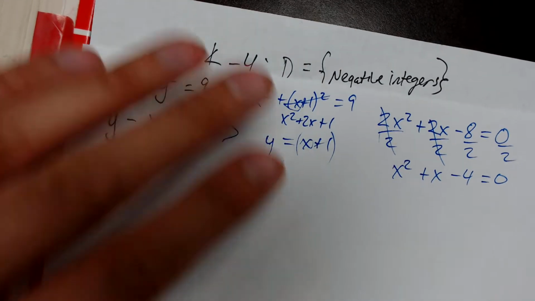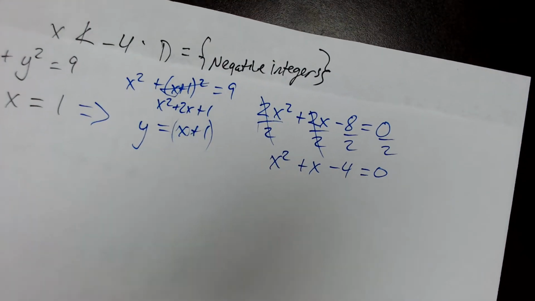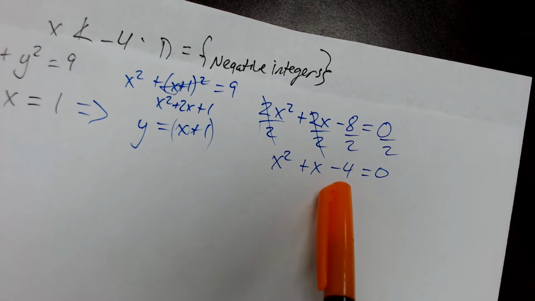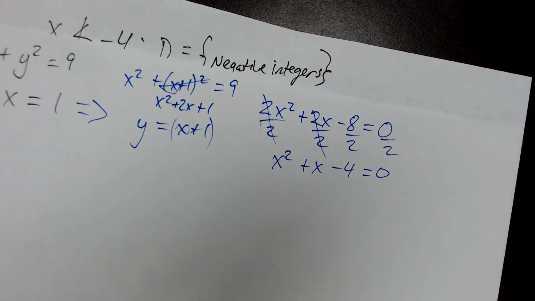And this is where our problem comes in. X squared plus x minus 4 is not factorable. There is nothing that multiplies to -4 that will add up to positive 1. So we know we have to do something different. We're either going to have to use completing the square or the quadratic formula method. I like the quadratic formula because that saves us some time.